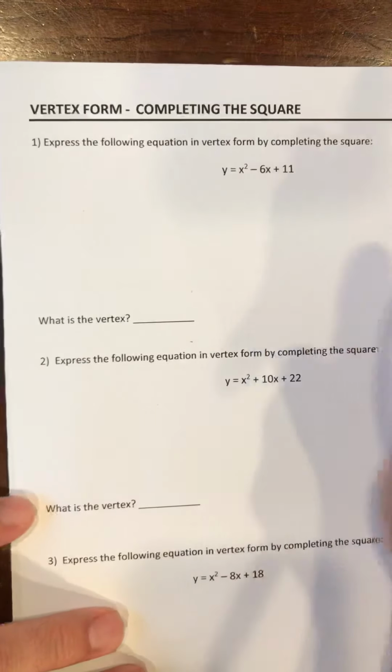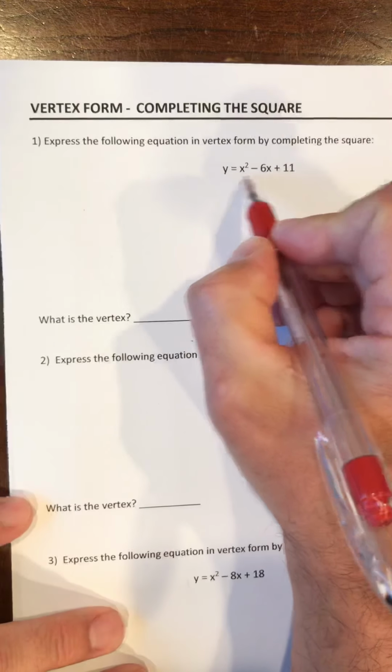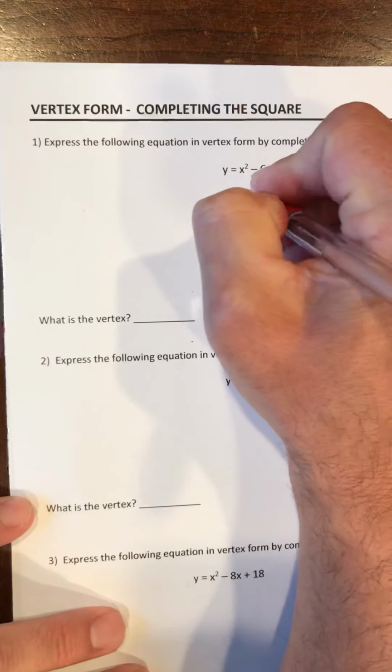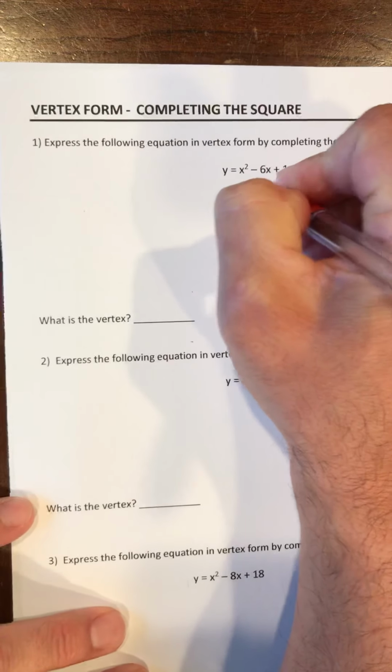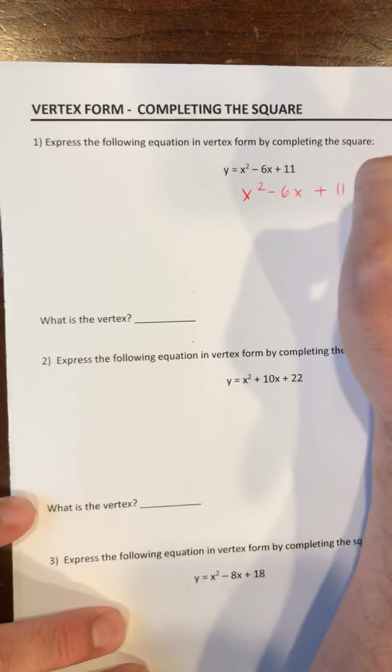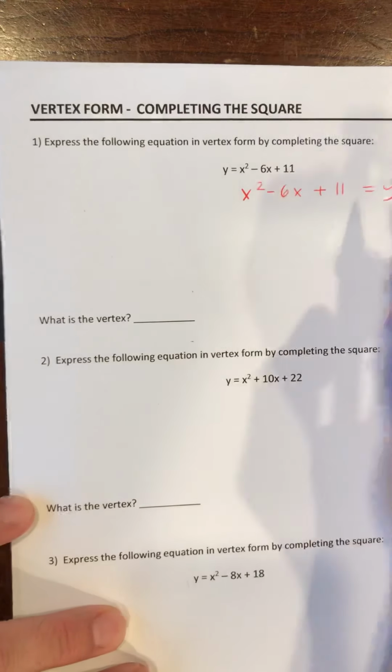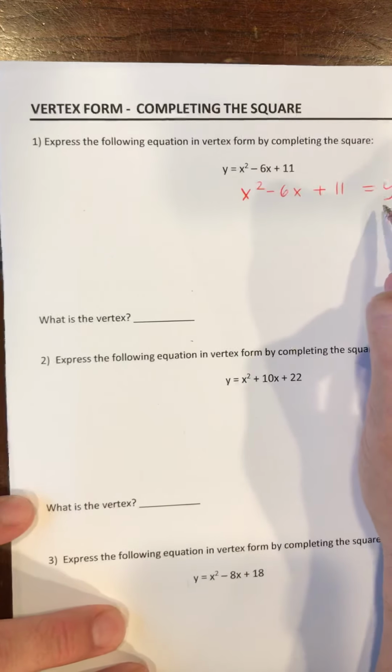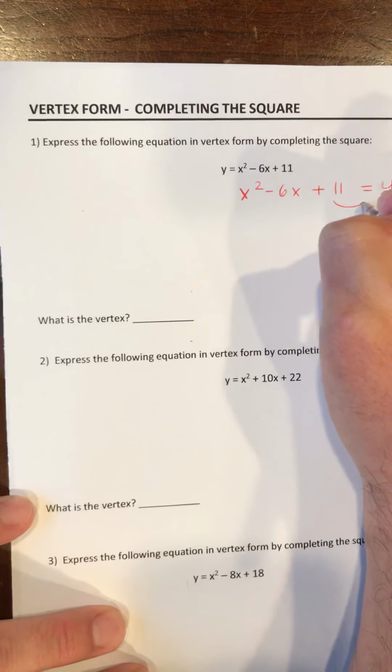So here's what we're going to do. First off, I'm going to rewrite this equation, and I'm going to put the y on the opposite side, because it's going to make more sense to you. Remember, when we are completing the square, we want to bring the constant to the other side. So I want to bring this 11 over.